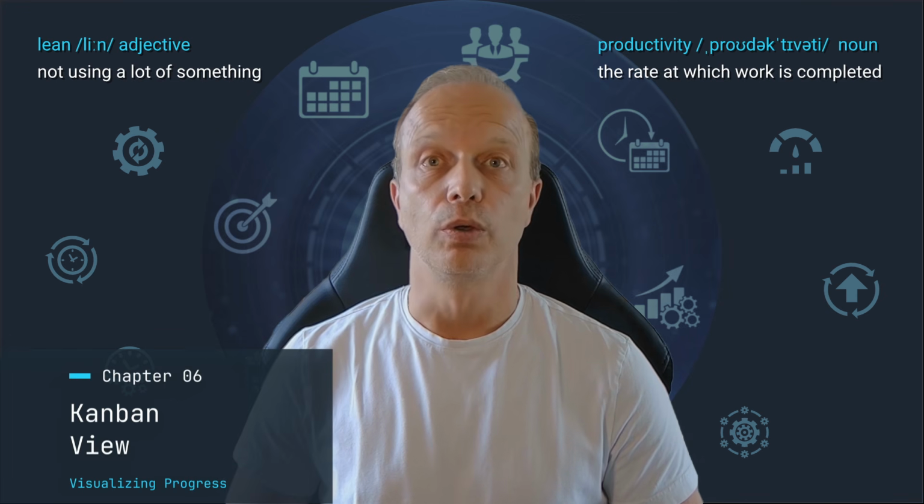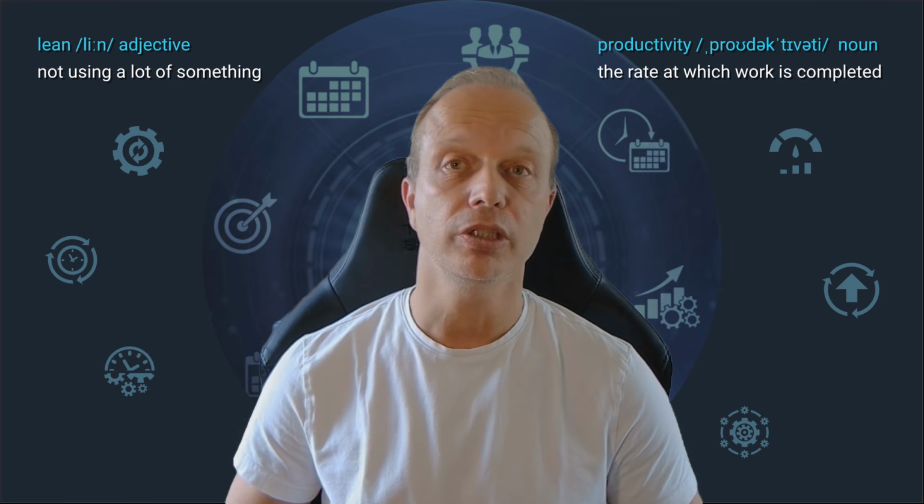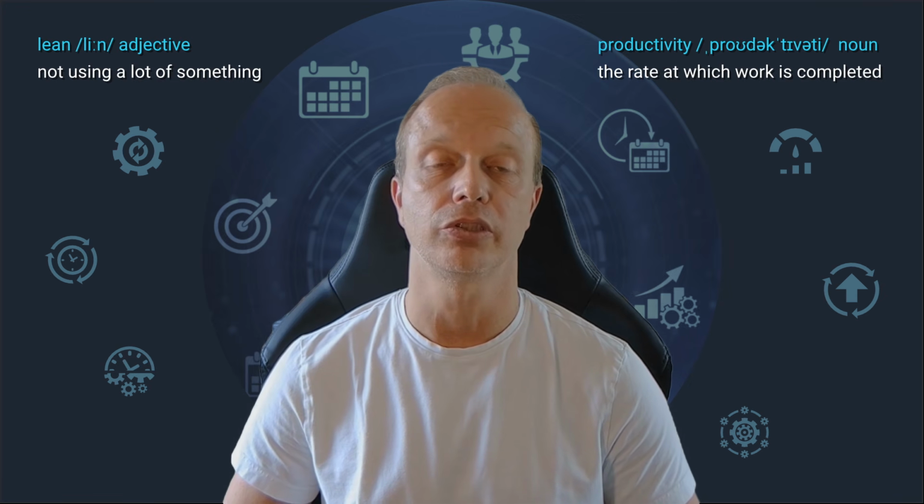Sometimes we don't want to scroll through a list of tasks. We want to see where everything stands and perhaps even interact with our tasks while we have a nice visual representation of their status.